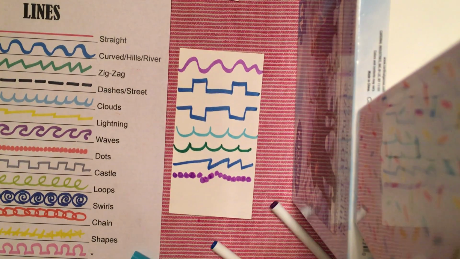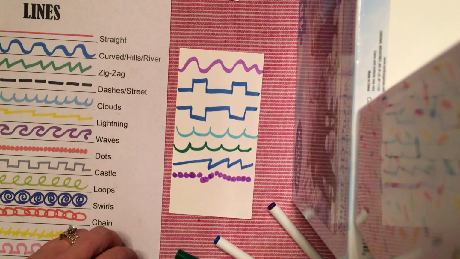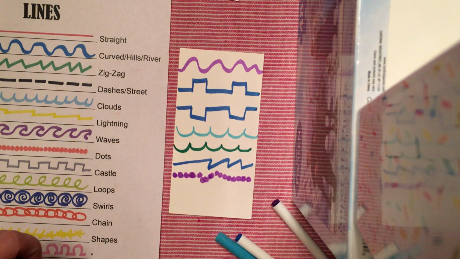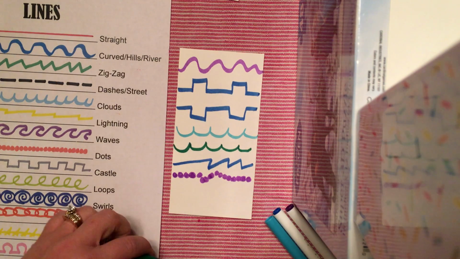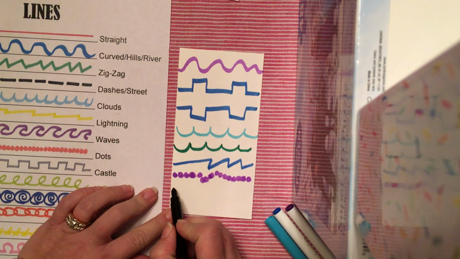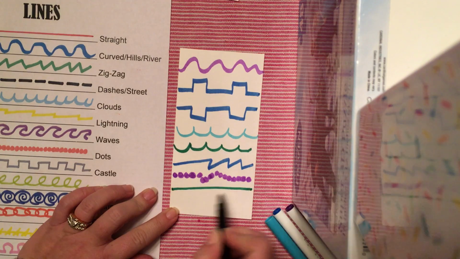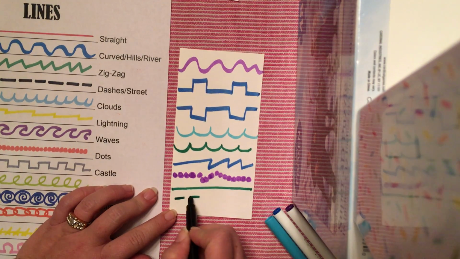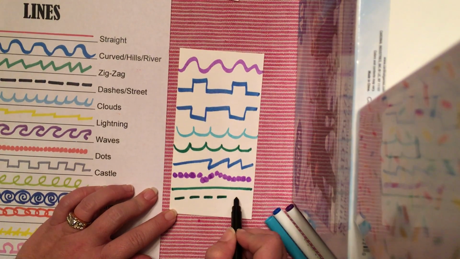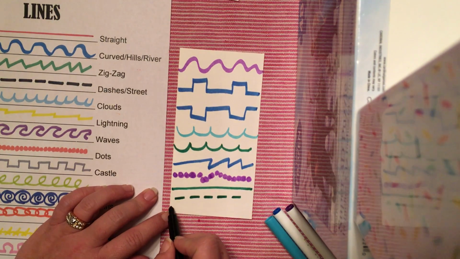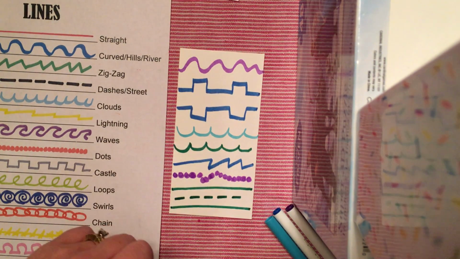Okay. And then, let's see. I'm going to do a couple more here. I love the street one. That's one of my favorites. So I'll just draw a little, even though this is a monster, we're going to do this. Maybe this monster has a street going through like that. I just think that's neat.